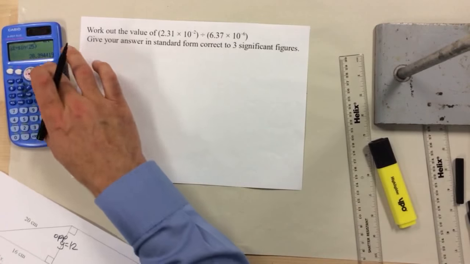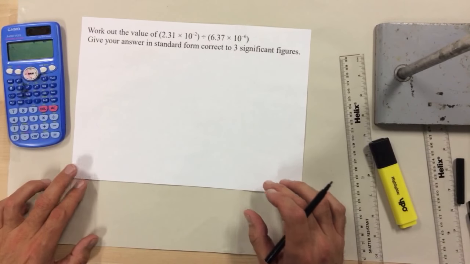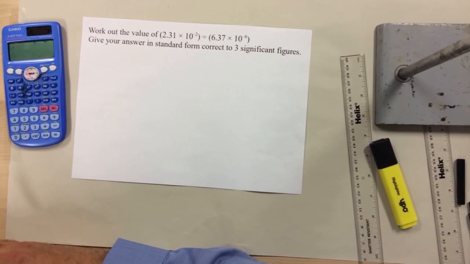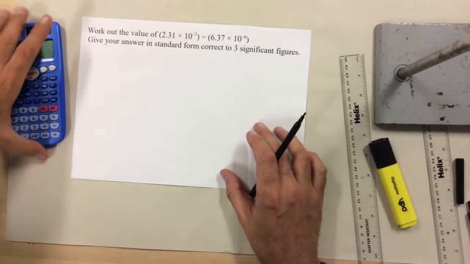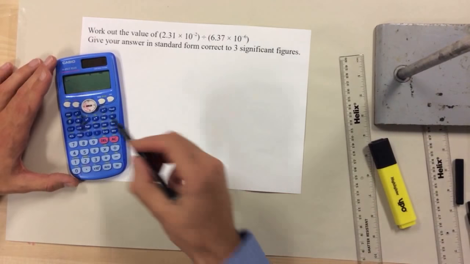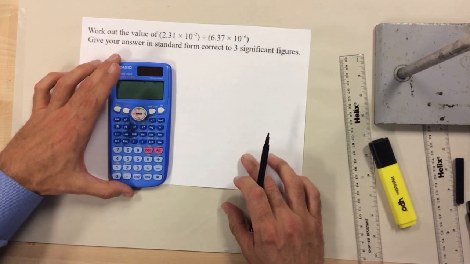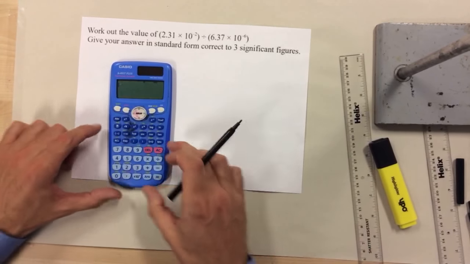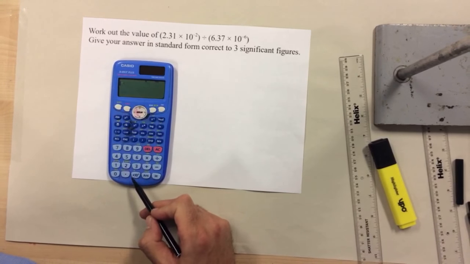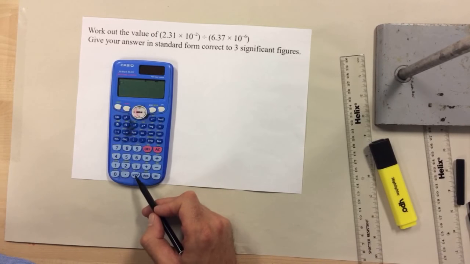Moving on. We've got a calculation with standard form, and this time we're asked to divide one number in standard form by another number in standard form. Well, as we're on a calculator paper, that can save us a lot of the work here. So just move the calculator across, and you can see at the bottom here I've got the times 10 to the power button in the middle of this bottom row.